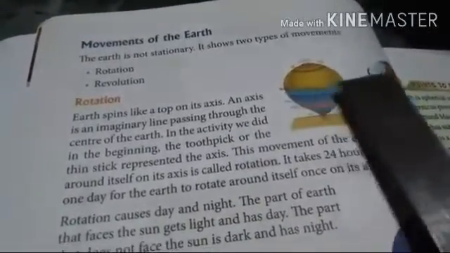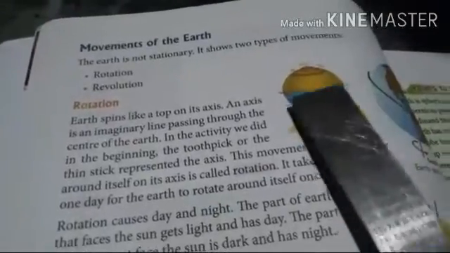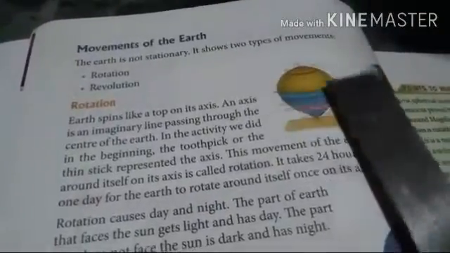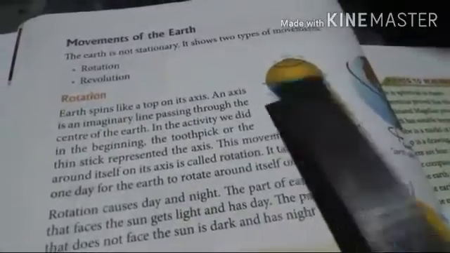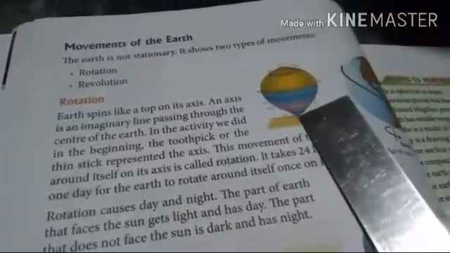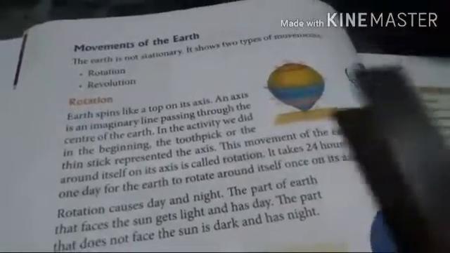Now, have you seen a top moving? You play with a top, isn't it? Many of you play with this top. Have you seen how it rotates like this? So the earth also spins like this, how the top spins. The earth spins like a top on its axis. You can see this point, how it is spinning.